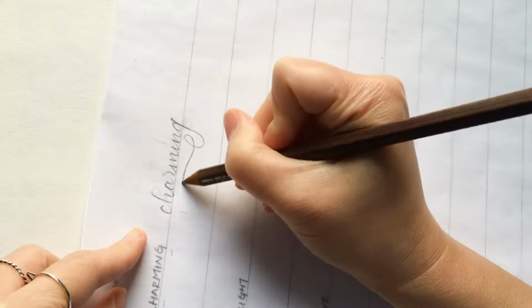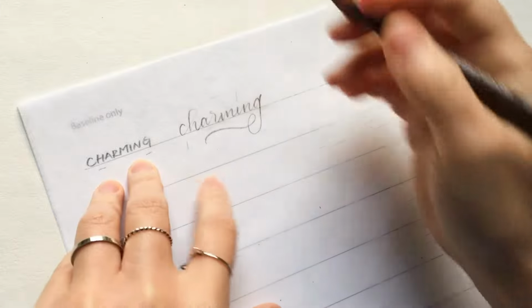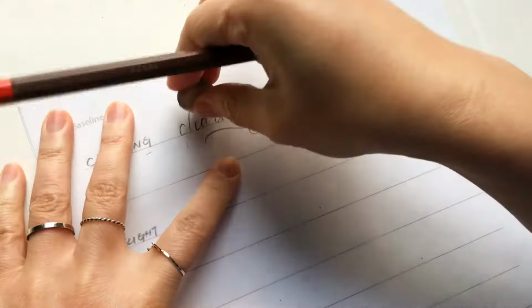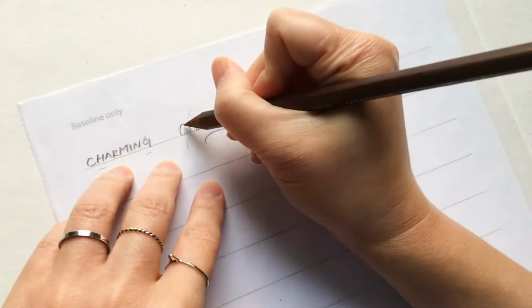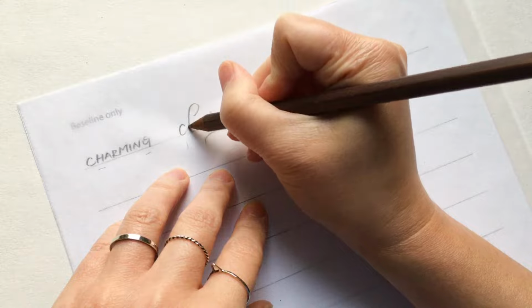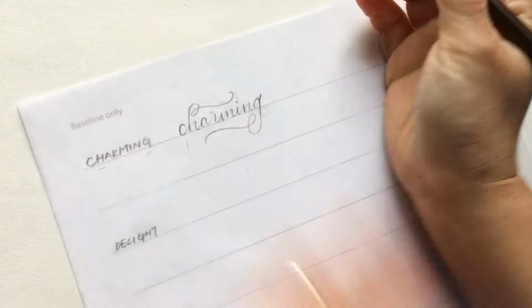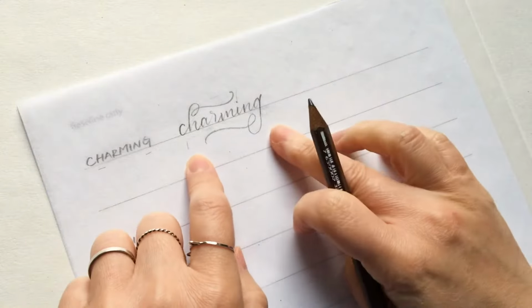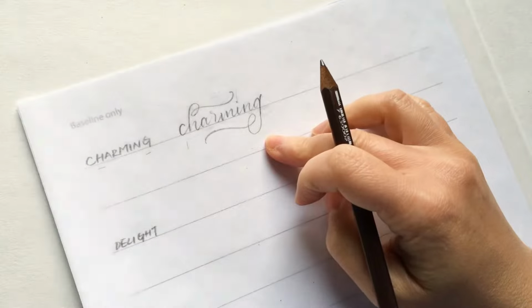And if I need to, I think it's okay to turn your paper to finish your loop if that gives you a more smooth hand. And then with the H, I'm going to break up how the C and the H connect. So a C will connect here, and then the H will start higher up here. And then from here, I will add that loop here. So now it's a simple way to add two nice loops and swashes onto the word charming.